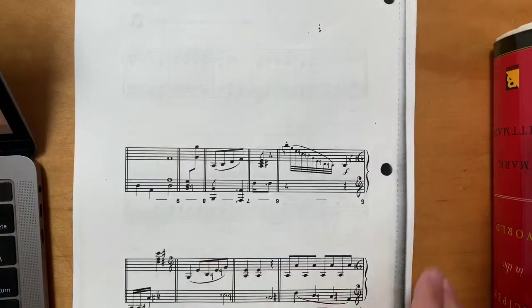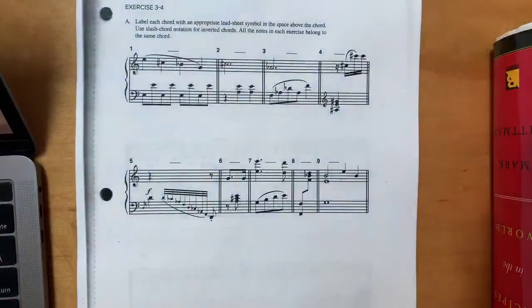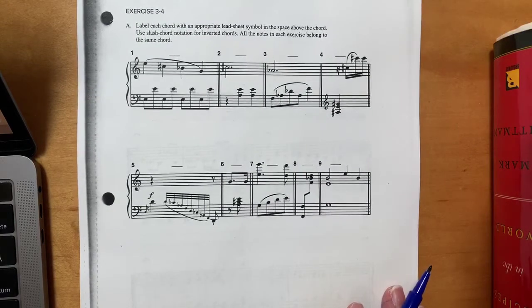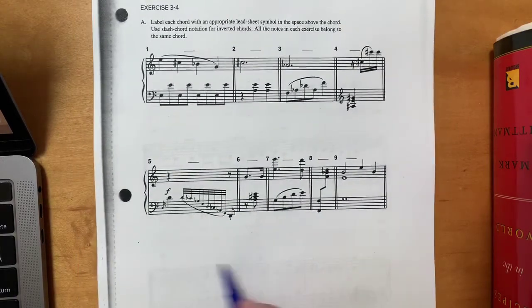On the next page, I don't need to do too many of these, I don't think. I'll do this one.